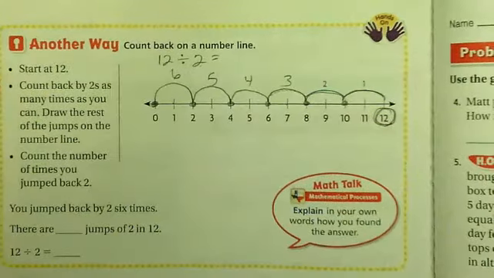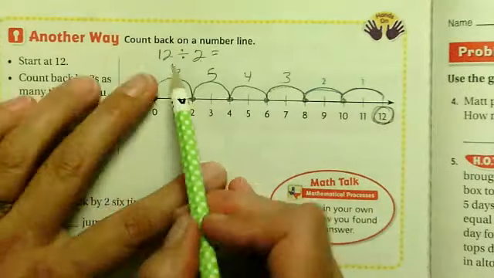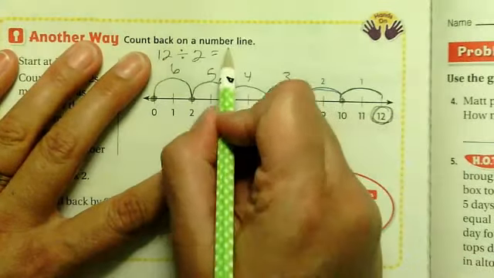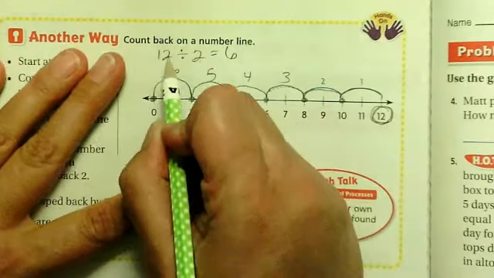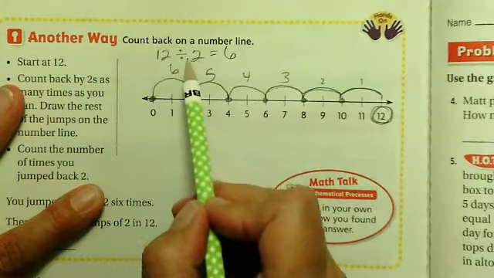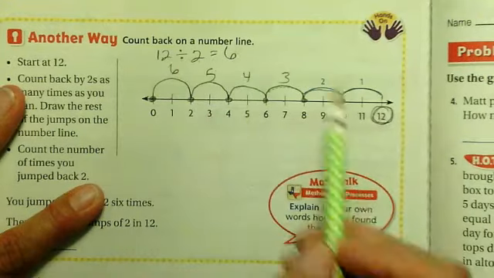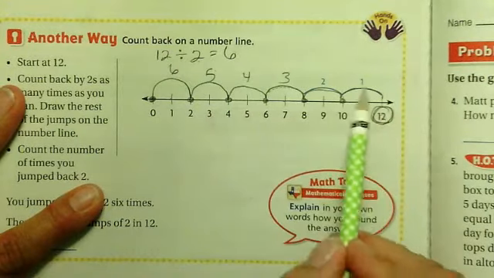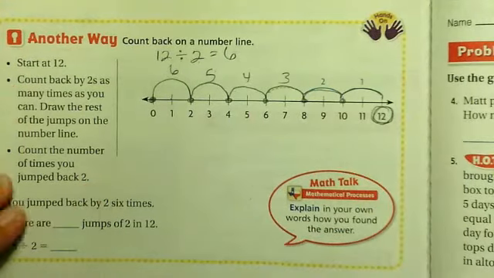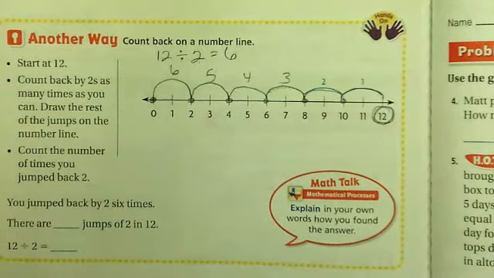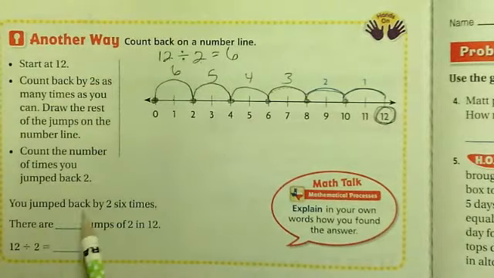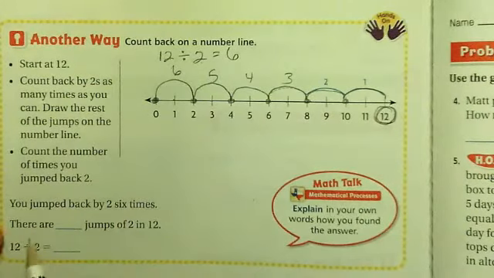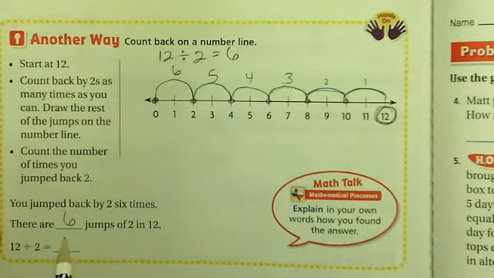So using a number line, I know that you can make 6 groups of 2 to equal 12, or in this case, 12 divided by 2 equals 6. So we are jumping backwards doing repeated subtraction on a number line. So let's finish filling this in. It says you jumped back by 2 6 times. There are 6 jumps of 2 in 12, which means 12 divided by 2 equals 6.